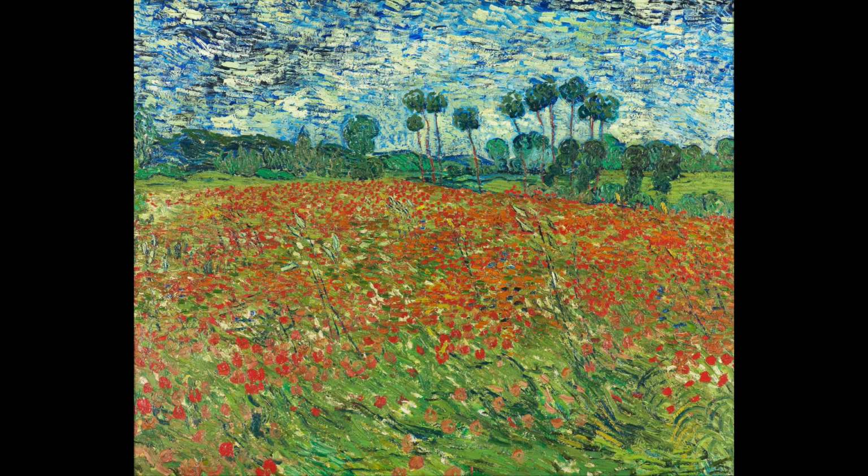Now let's take a look at one of Vincent Van Gogh's paintings called the Poppyfield. And we see that in the very front, in the foreground, would be where our poppies are, and poppies are those little red flowers. So we see the field of red poppies. That would be the foreground, which would be the closest to us.